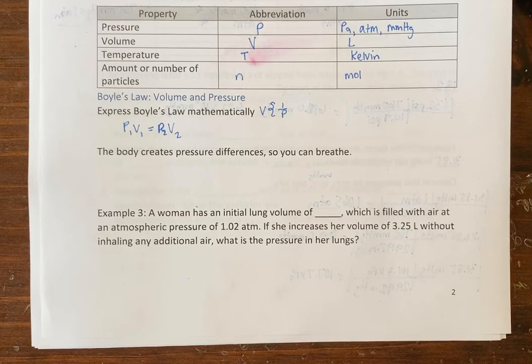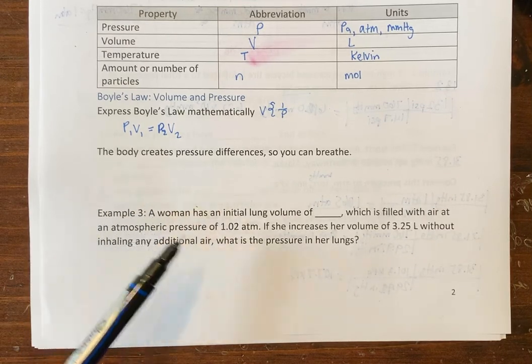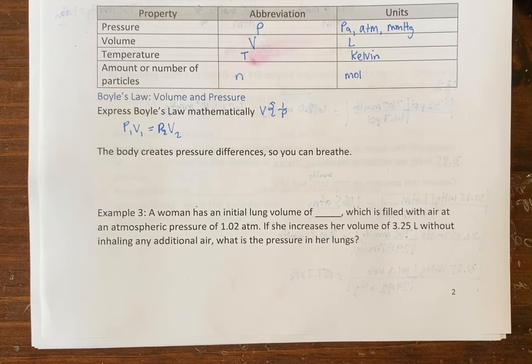If you've taken one of my anatomy classes, we talk about this. So in the lungs, everybody just kind of sit up straight. Now, when you take a deep breath in, your diaphragm, which is kind of right around your belly button there, it moves down and creates more space. So it increases the volume, which decreases the pressure that's in your lungs. So air from the outside comes in.